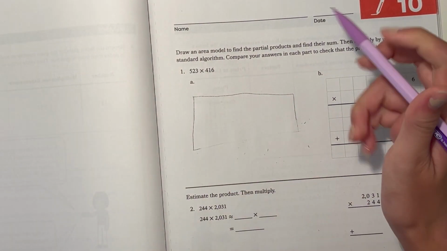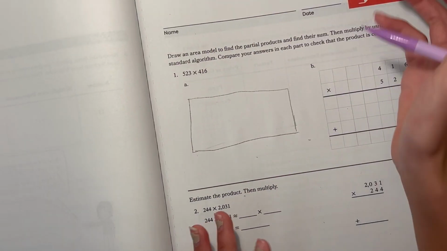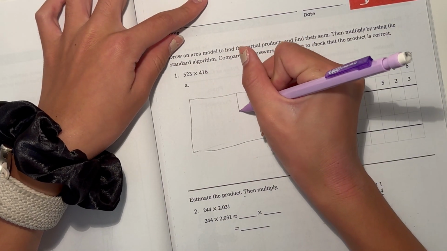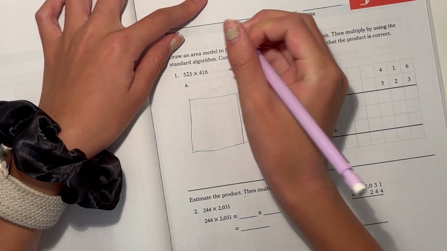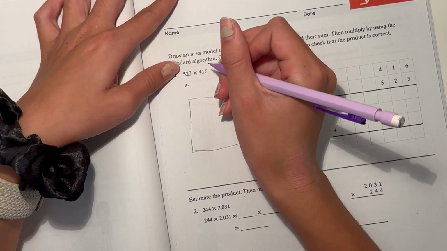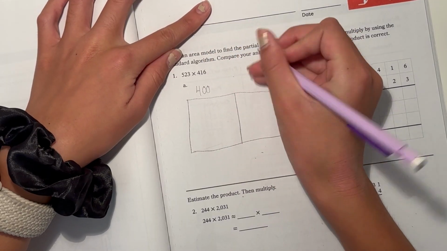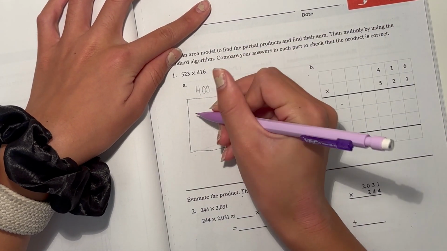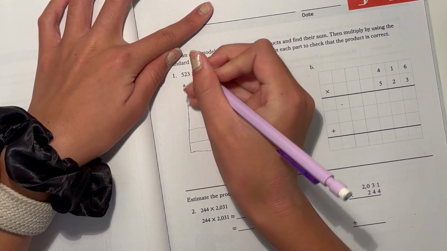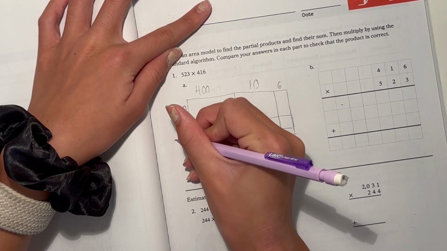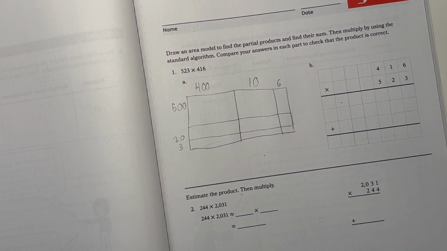You have to draw the area model first, and then separate it into 3 parts like we usually do. So up here we have 416. We separate it into 400, 10, and 6. Now we have to separate 523, and we're going to separate it into 500, 20, and 3. So we're just going to do the same exact thing that we've been doing this whole time.